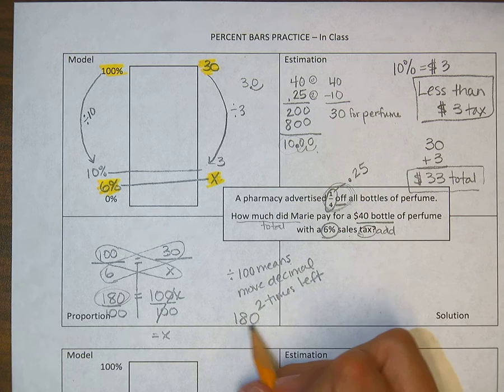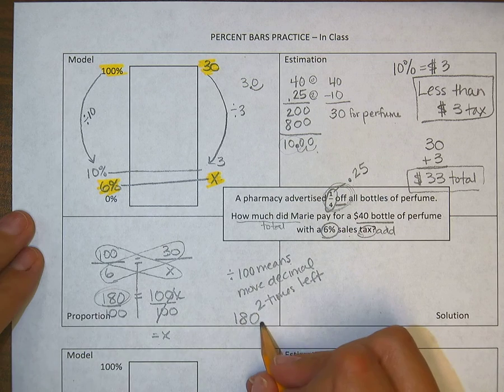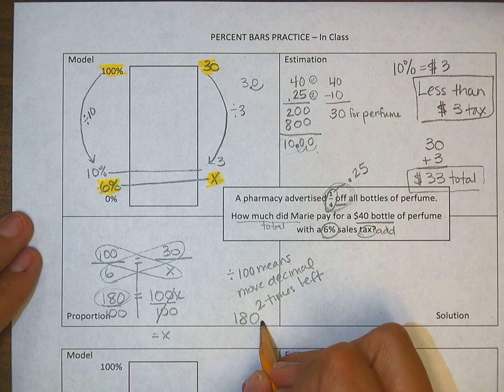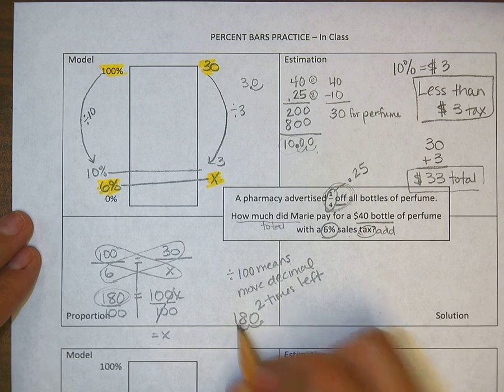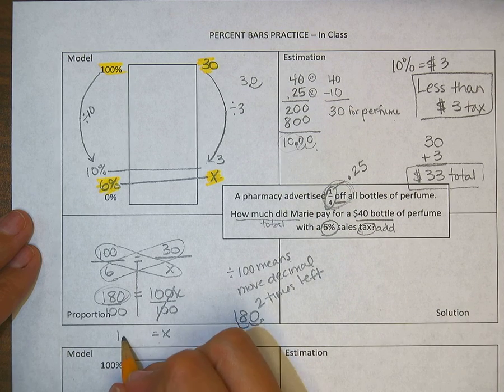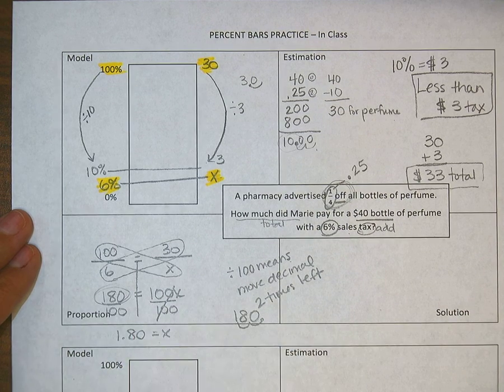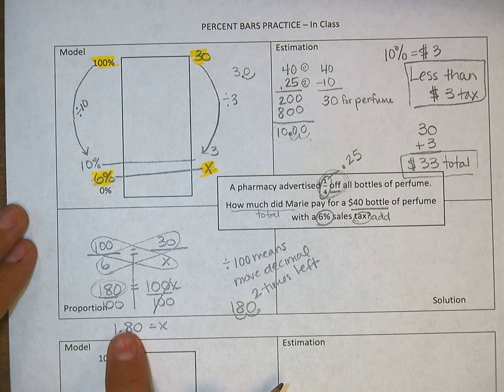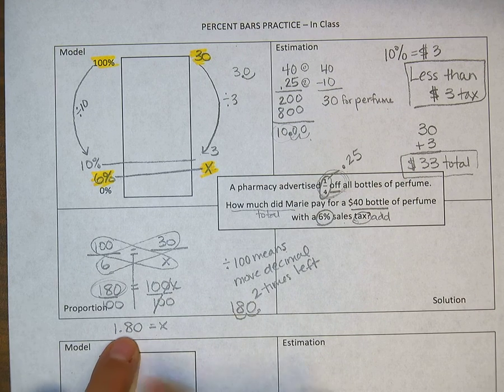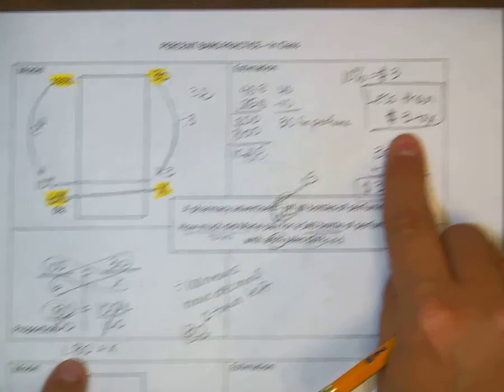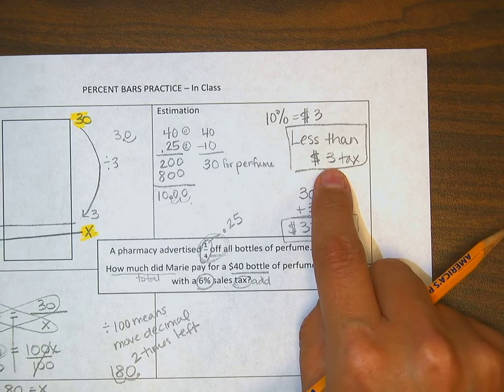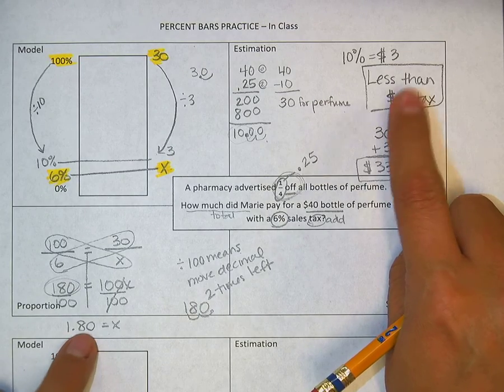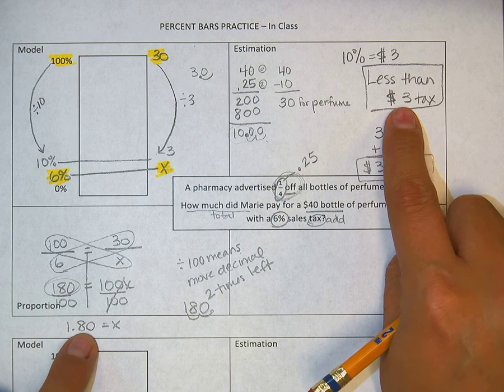And some people say, well, there's no decimal in 180. Well, sure there is. It's out of sight, stick it to the right, twice to the left, scoot over. That becomes $1.80. $1.80 is what my actual tax amount is. And I said that it was going to be less than $3 for tax, and that's a true statement. So my ratio is all right.